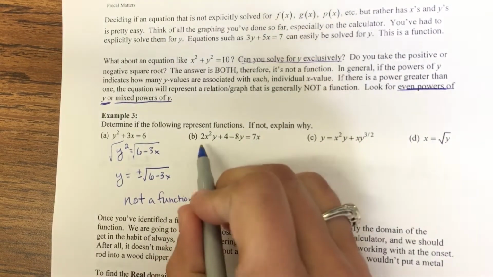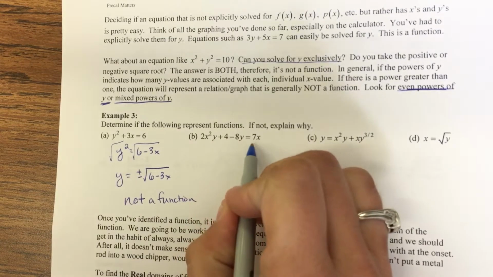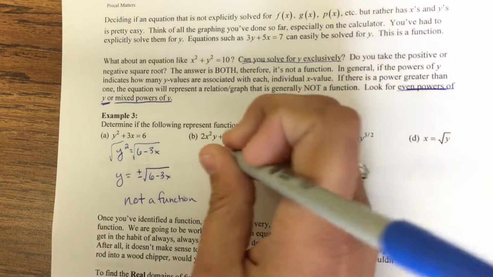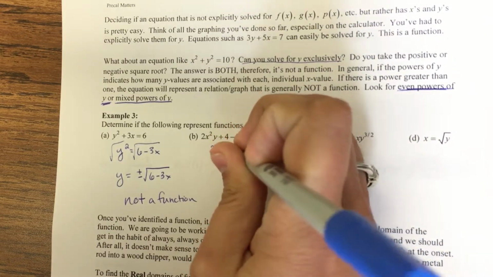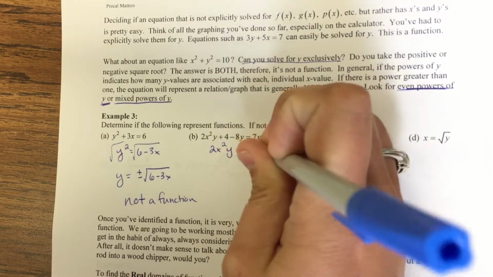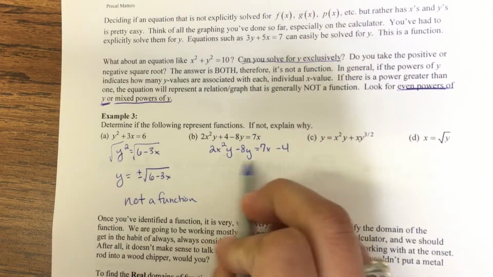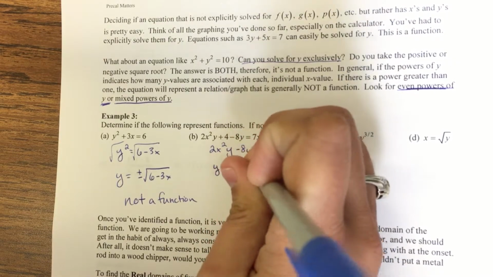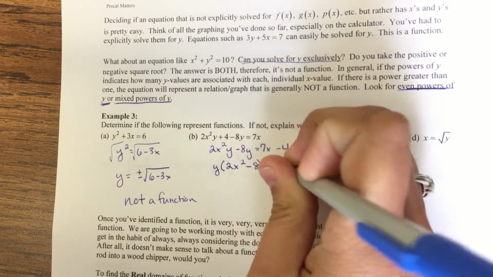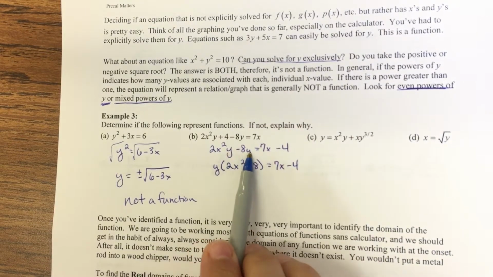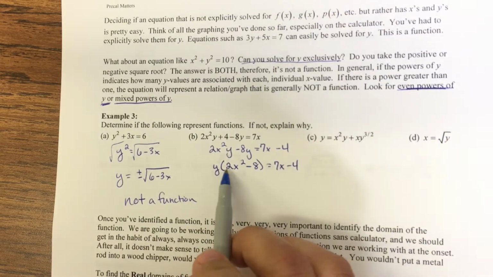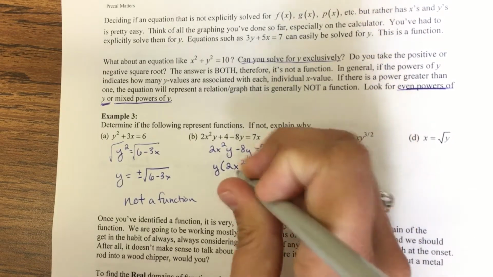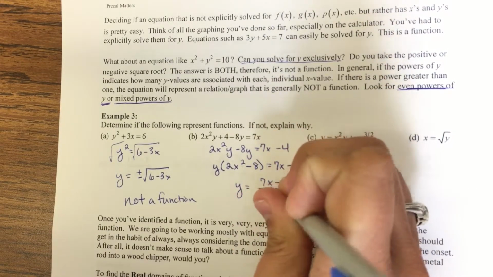Looking at B, if I have 2x squared y plus 4 minus 8y equals 7x, let's see if I can solve this for y. So I'm going to subtract the 4 over. Subtracting the 4 over leaves me with this. Both of these terms have a y, so I'm going to factor that out. Leaves me with this. So I've got y times this because they both have that y, so I factored it out. Then I can divide by that, so I have 7x minus 4 divided by the 2x squared minus 8 term.